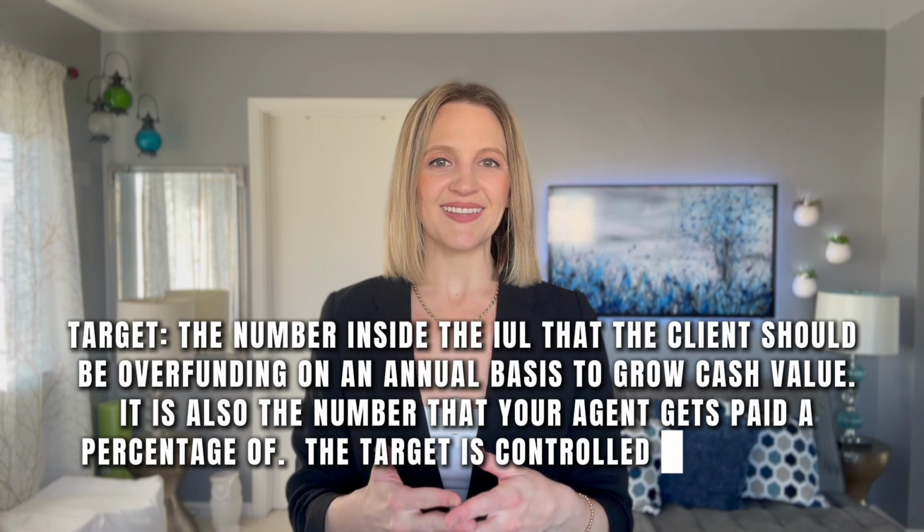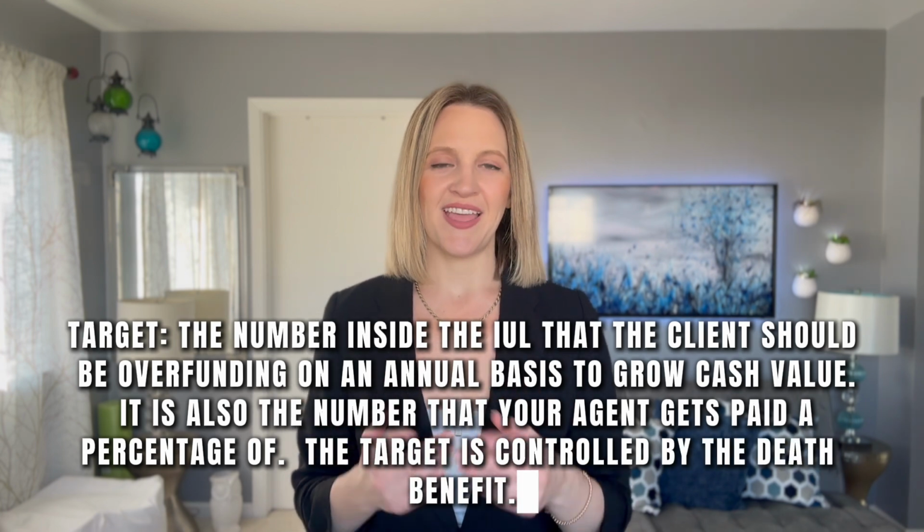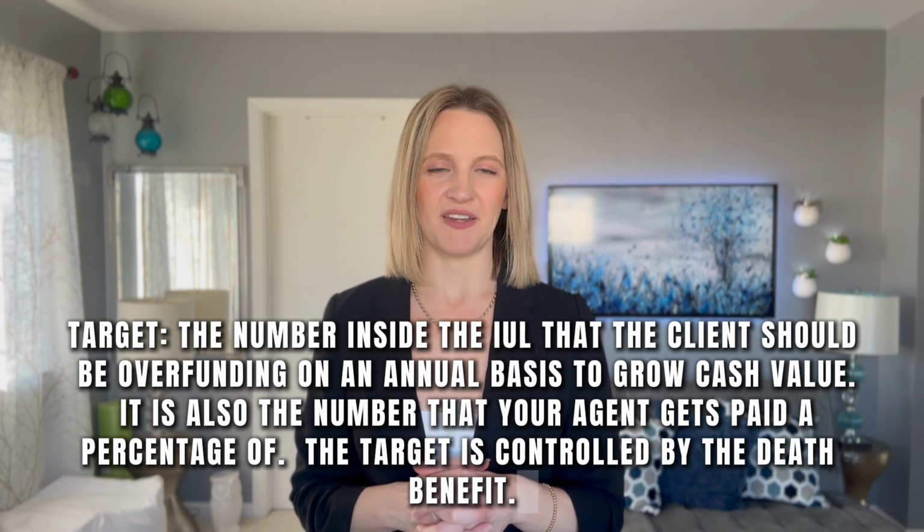The higher the target, the higher the agent's commission, and that target number is controlled by the death benefit. The higher the death benefit, the higher the target. The lower the death benefit, the lower the target. The only reason a client would ever fund their policy at target on an annual basis is if they were designing that policy to be just permanent life insurance and living benefits.